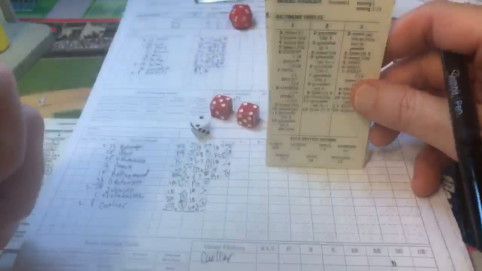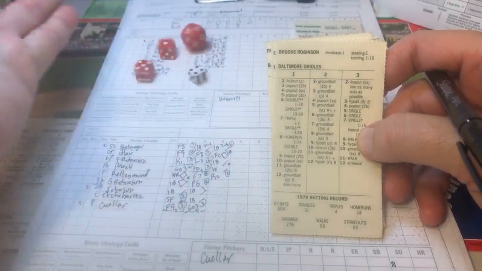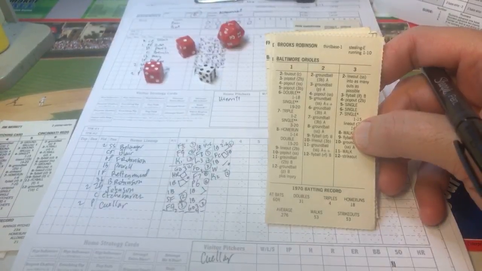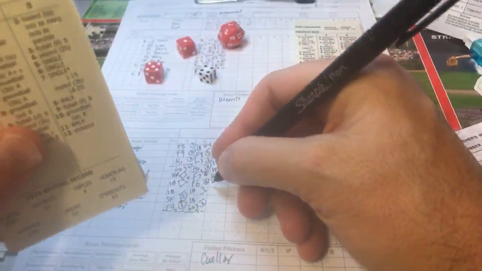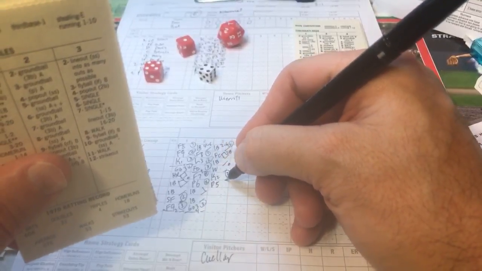Second strikeout for Merritt. Brooks Robinson, he singled. 1 for 2. 4-6. A 4-6 is a high pop-up to the infield. Third baseman Perez is there for the third out.